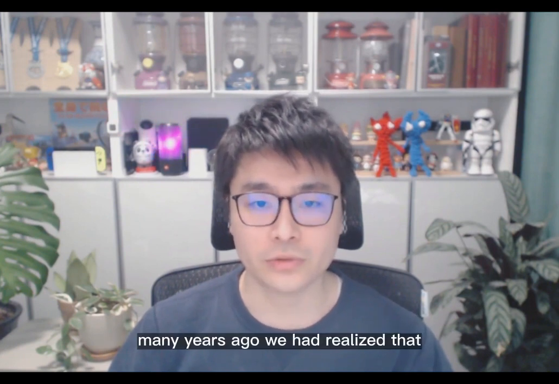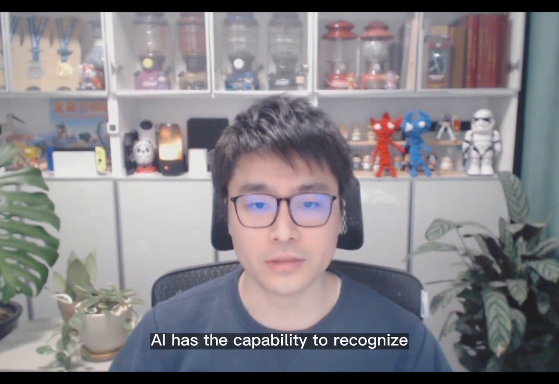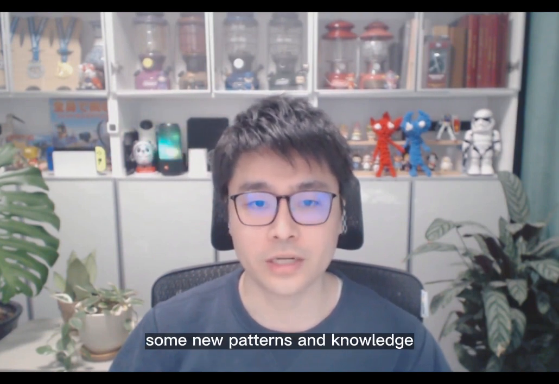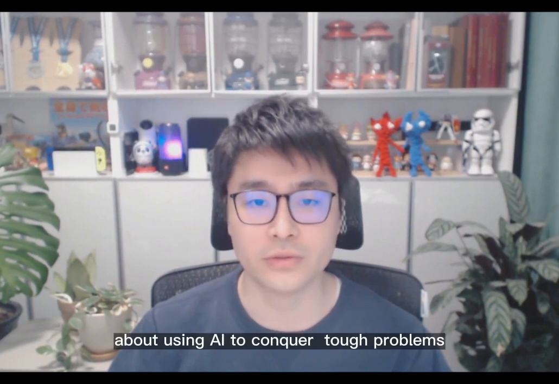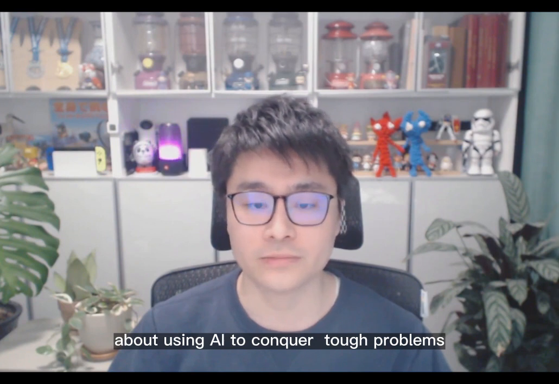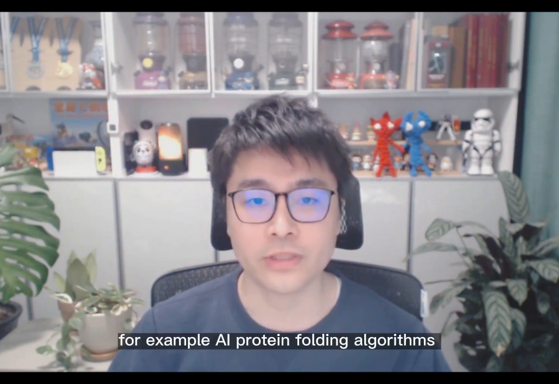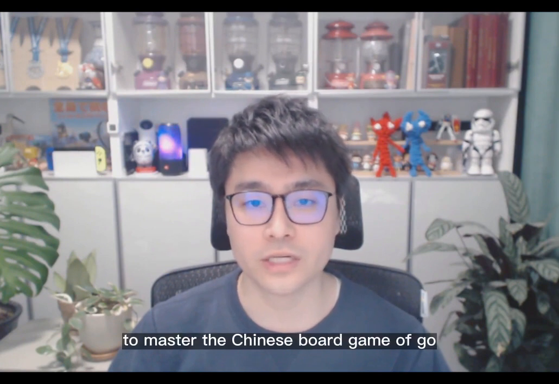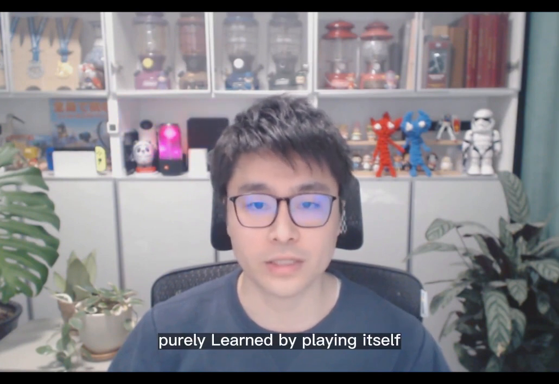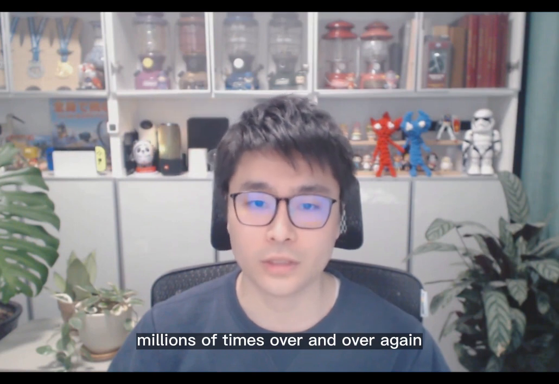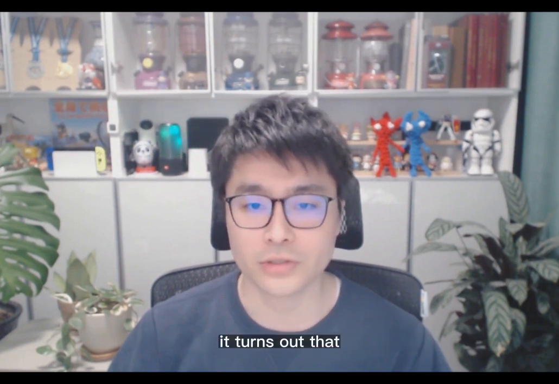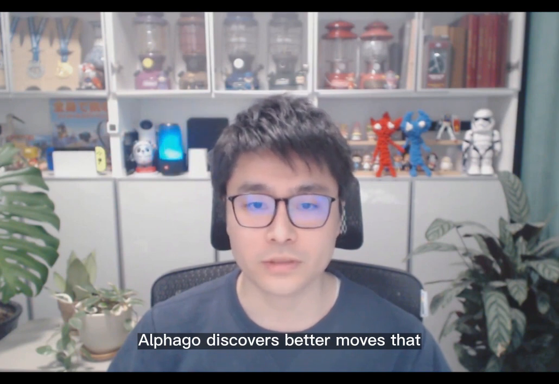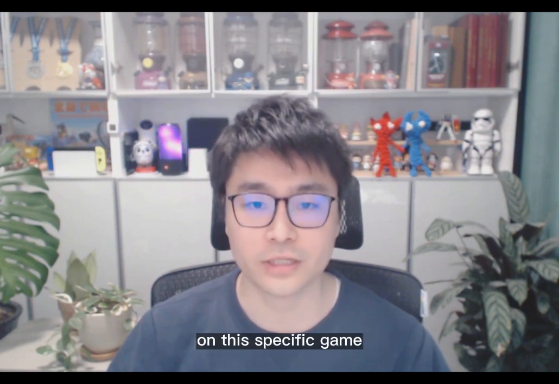Many years ago, we had realized that AI has the capability to recognize new patterns and knowledge that humans have never noticed. We've heard a lot of fancy stories about using AI to conquer tough problems. For example, AI protein folding algorithms solve structures faster than ever, and AlphaGo Zero took just 3 days to master the Chinese board game of Go, purely learned by playing itself millions of times over and over again with no human help. It turns out that AlphaGo discovers better moves that surpass human intelligence on this specific game.